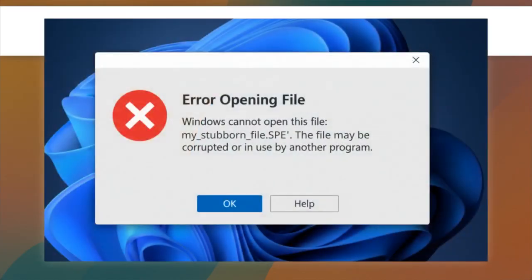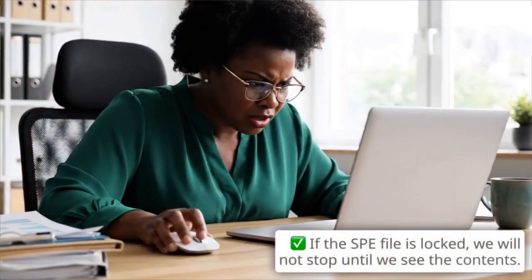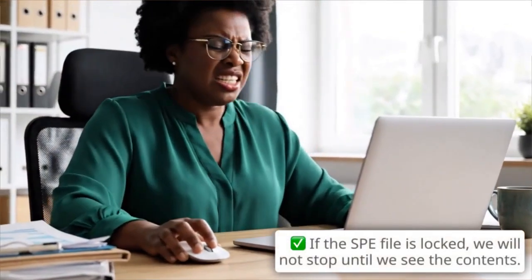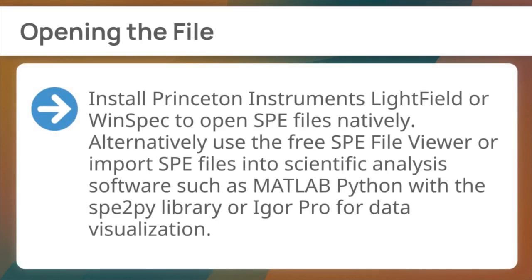Dealing with a truly persistent SPE file, let's execute these quick diagnostic tests on the most likely points of failure. First, opening the file. Install Princeton Instruments LightField or WinSpec to open SPE files natively. Alternatively, use the free SPE File Viewer or import SPE files into scientific analysis software, such as MATLAB, Python with the SPE2PY library, or Igor Pro for data visualization.